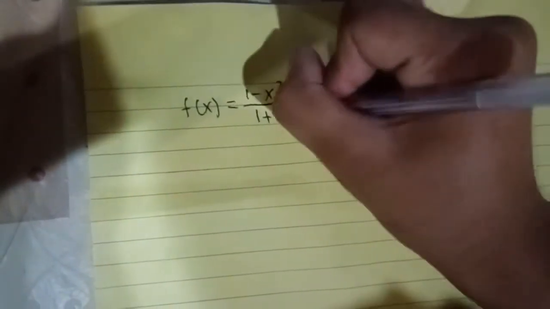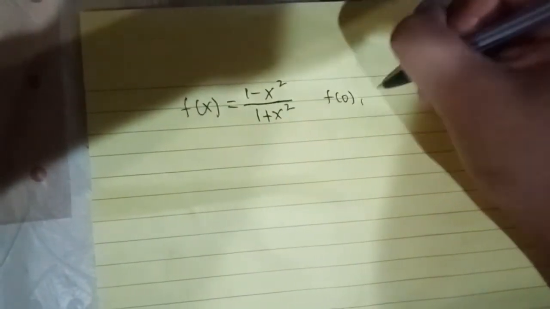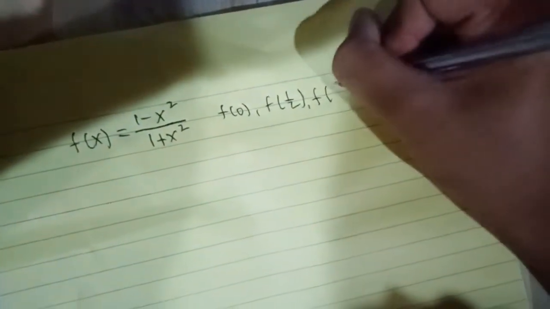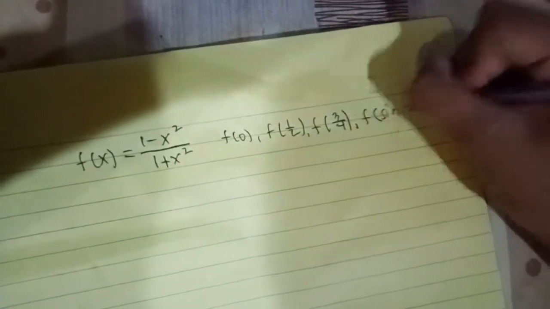Good day everyone. So today I'm going to give and solve an example of functions, limits and continuity, and derivatives. So first we're going to solve function. So given the equation f of x is equal to 1 minus x squared over 1 plus x squared, we're going to find the f of 0, f of 1 half, f of 3 over 4, and lastly f of sine x.